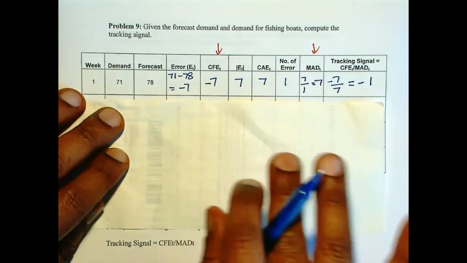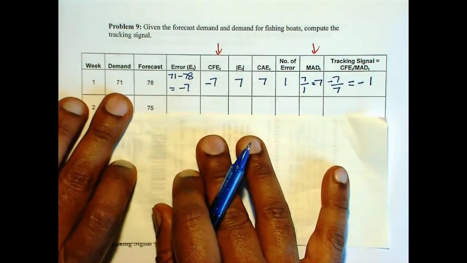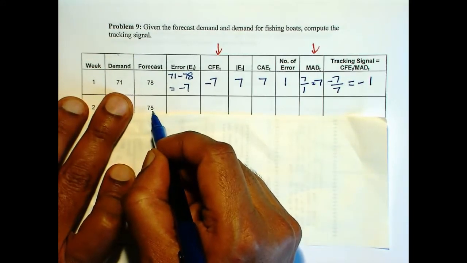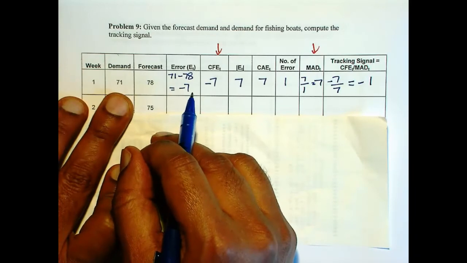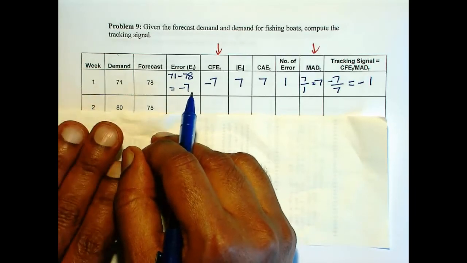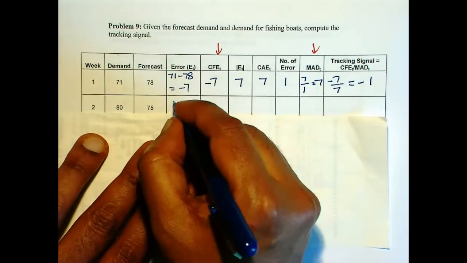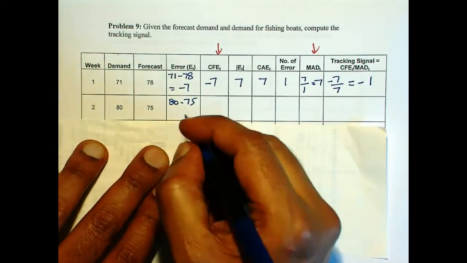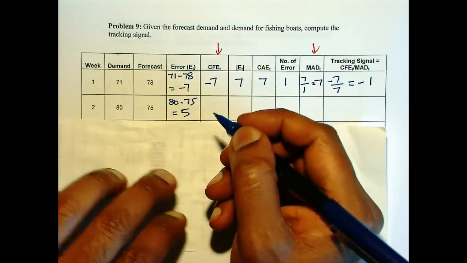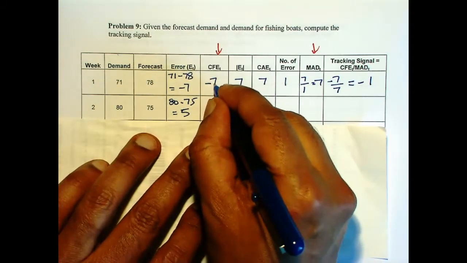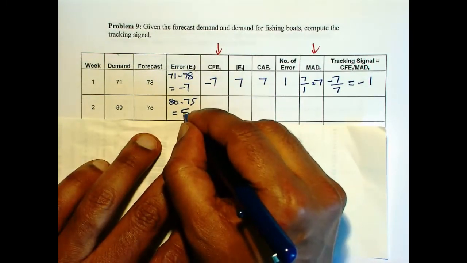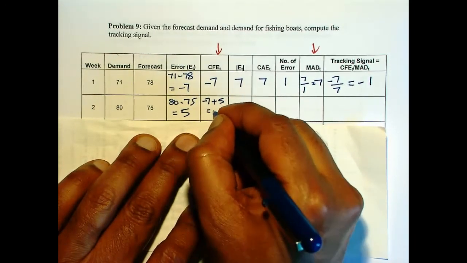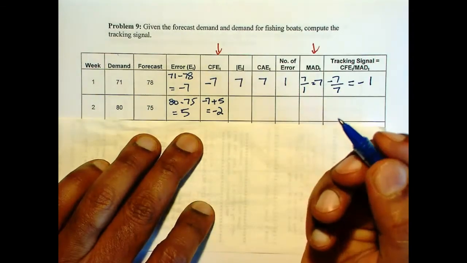Now we compute the forecast for the next time period. Let's say it's 75, whatever method, and then at the end of week 2 we have the actual. So now the error is 80 minus 75, equal to 5. The cumulative forecast error now is the previous total plus the current one, so you get minus 2.